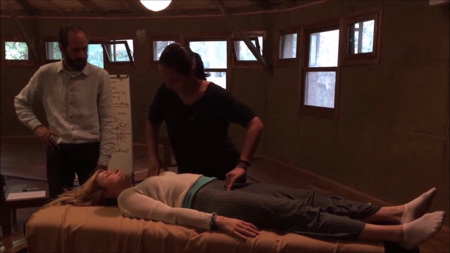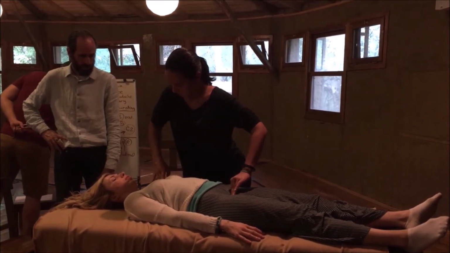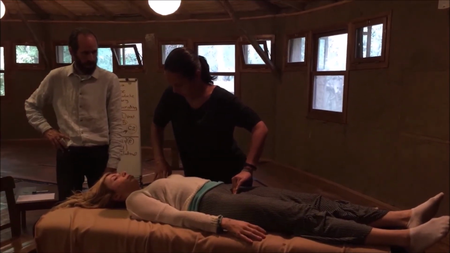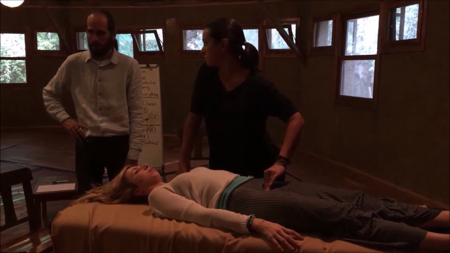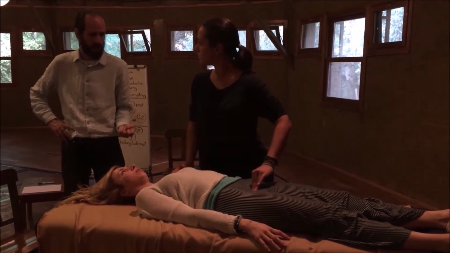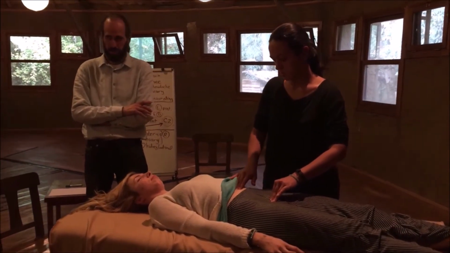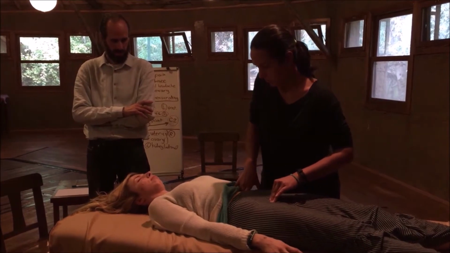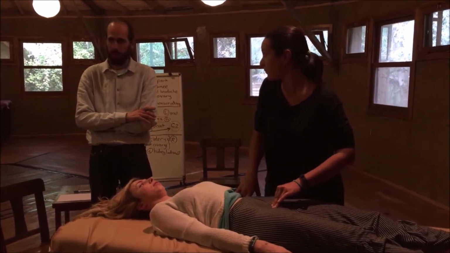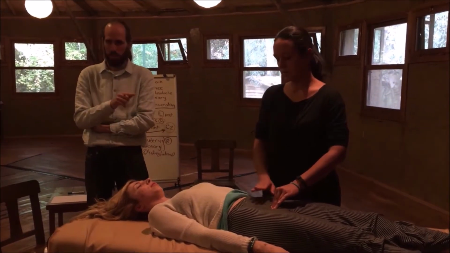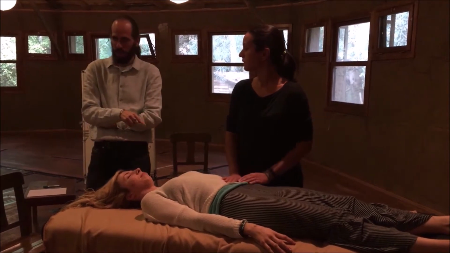Ask her if the pain is changing in the ribs. Yeah, it's more like pressure now. Good. So you see the pain reduced. Now check the adrenal. Just pressure. So you see the point for the ovary releases all the endocrine disturbances on the left.